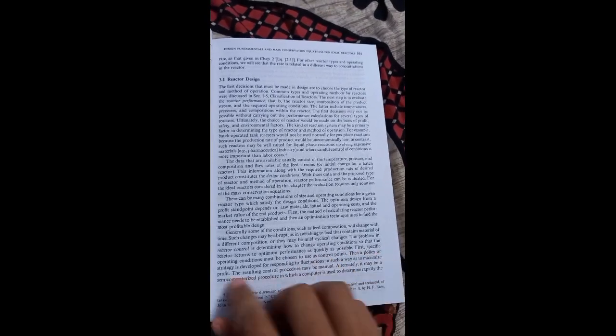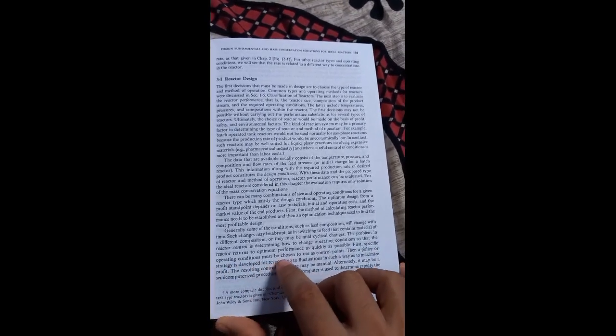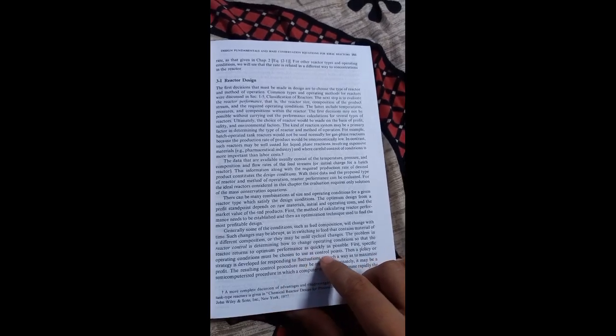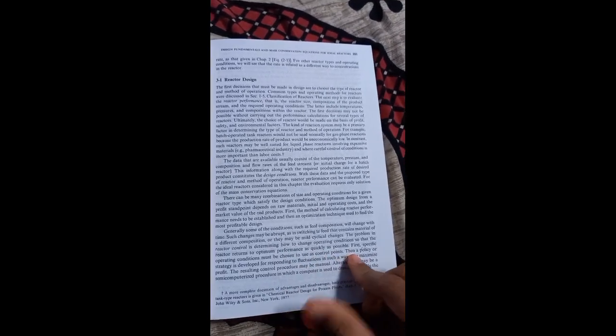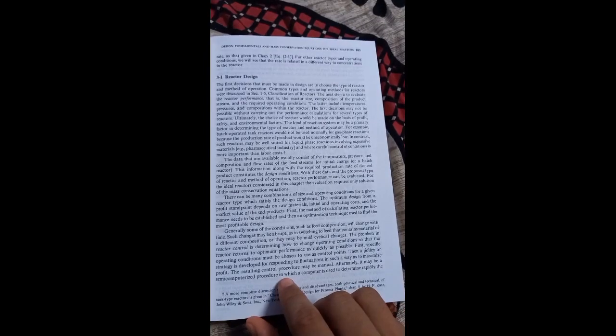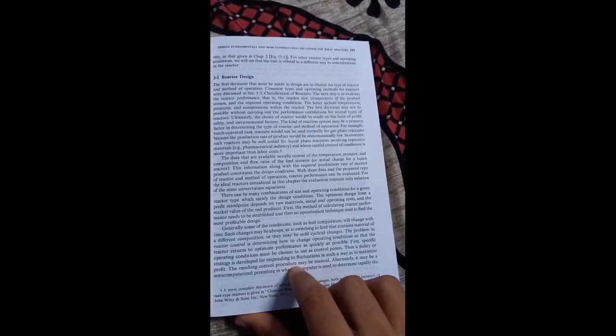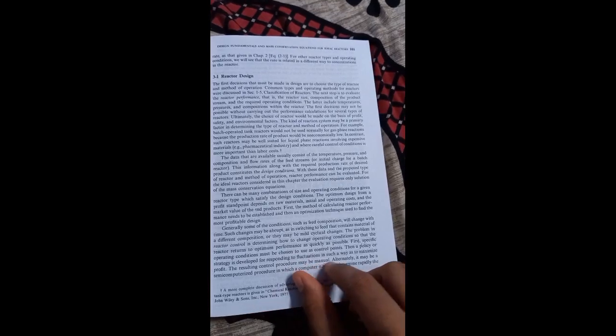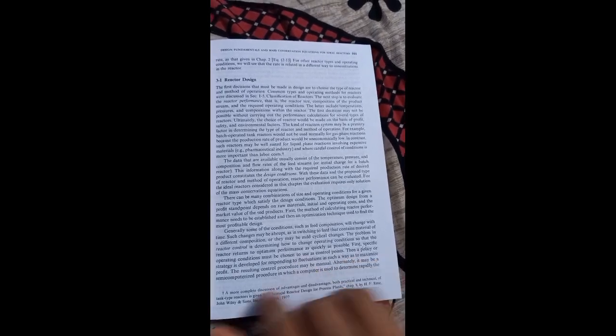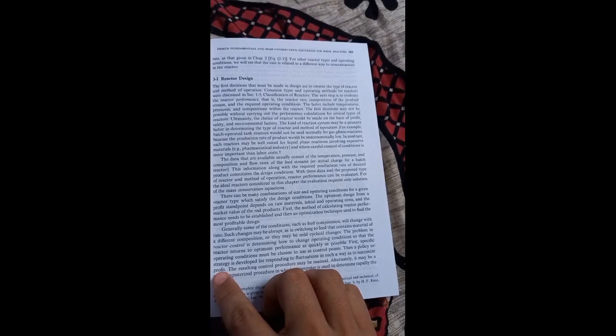First, a specific operating condition must be chosen to use as control points. Then a policy or strategy is developed for responding to fluctuations in such a way as to maximize profit.